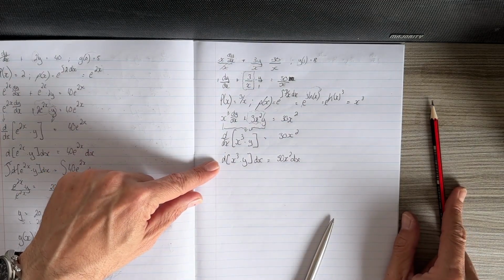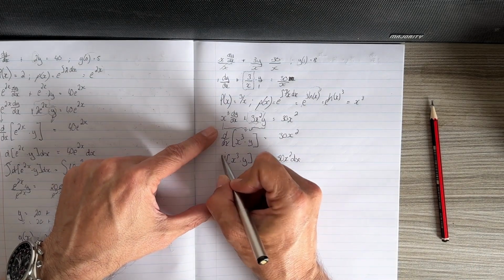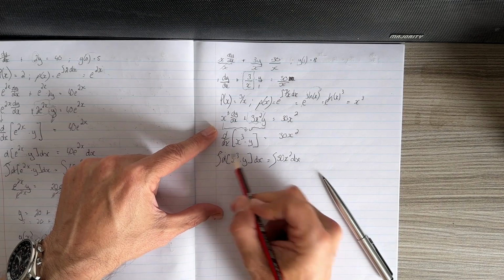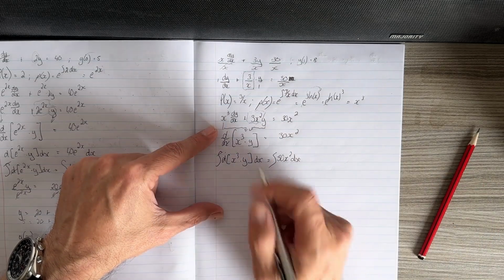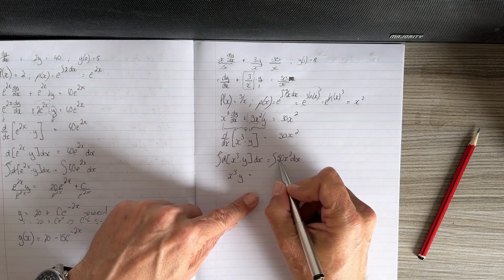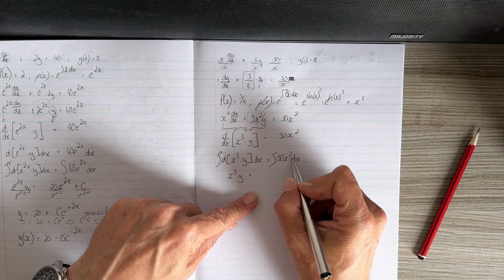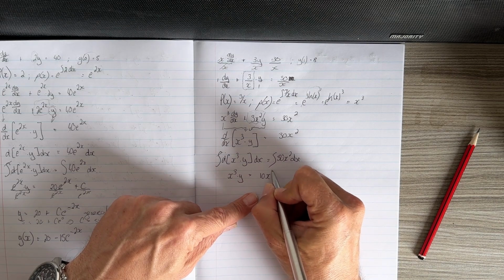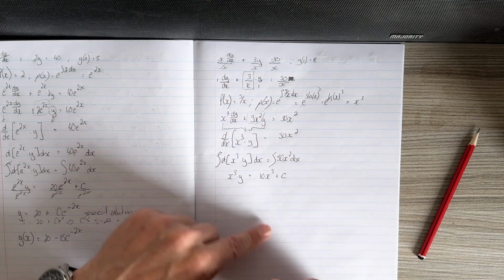We've got to cancel that derivative, so we take the integral on both sides. That integral and that derivative cancel, and we're left with x cubed times y equals, well, 30 is going to be 30x cubed over 3, so it's going to be 10x cubed plus c.